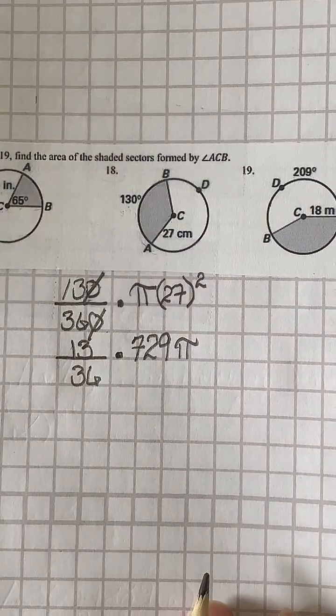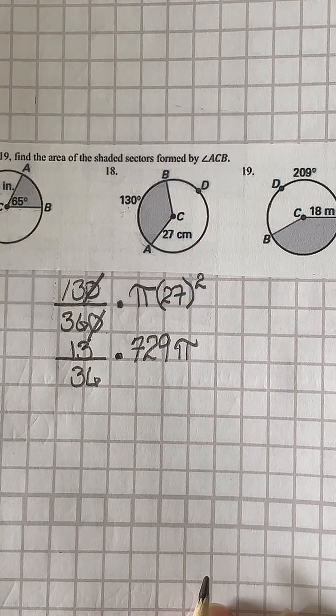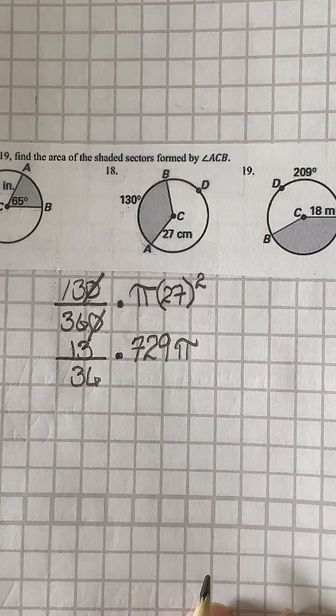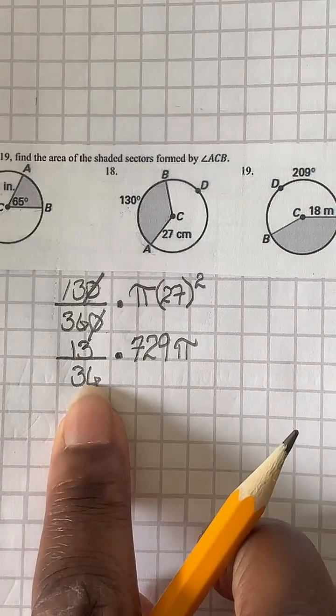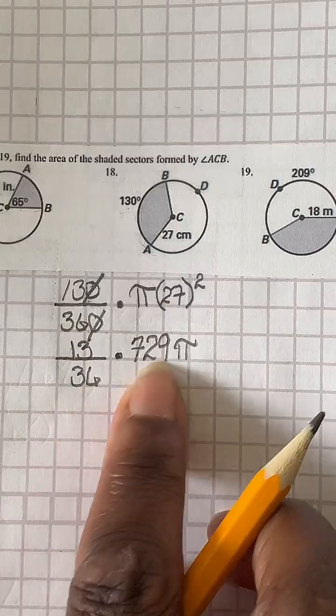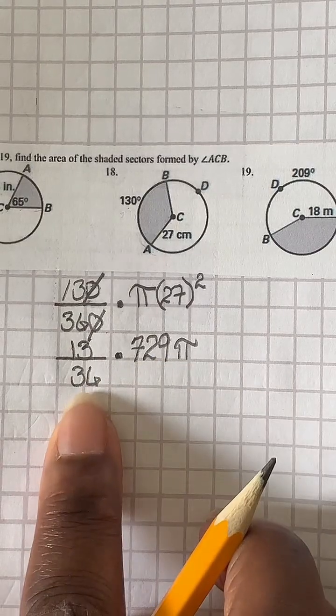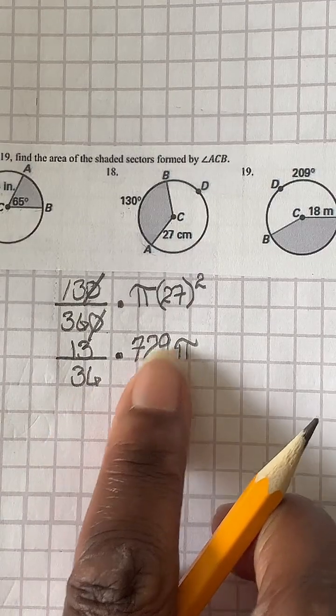So you're probably saying, can we basically simplify the 729 with the 36? 9 and 6, that means we're dealing with something with multiples of 3s. But I have a feeling 9 can play a little bit with it.